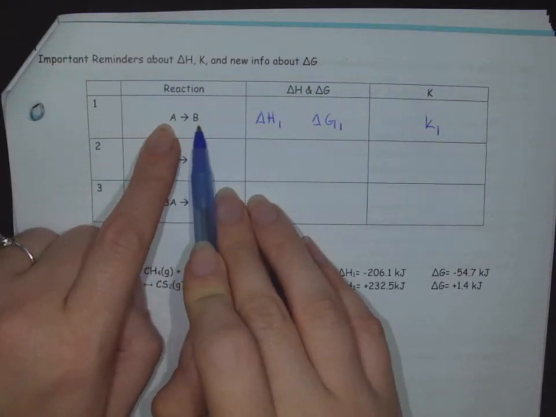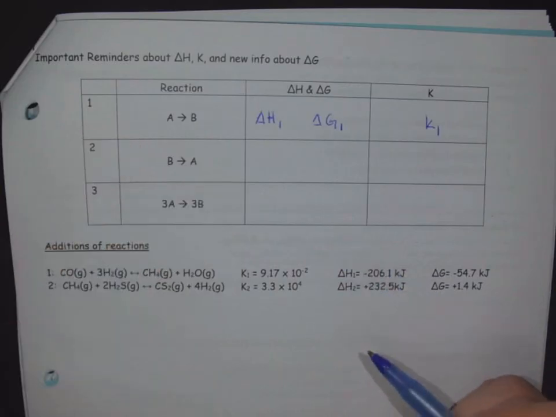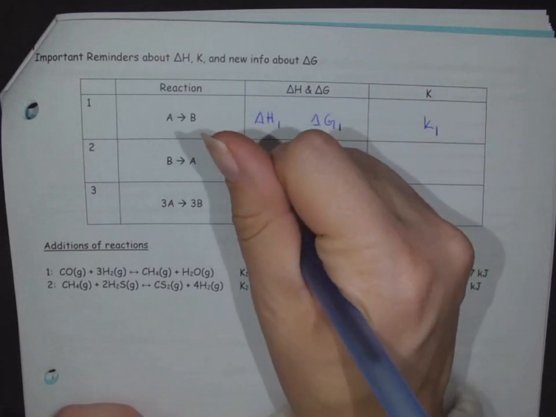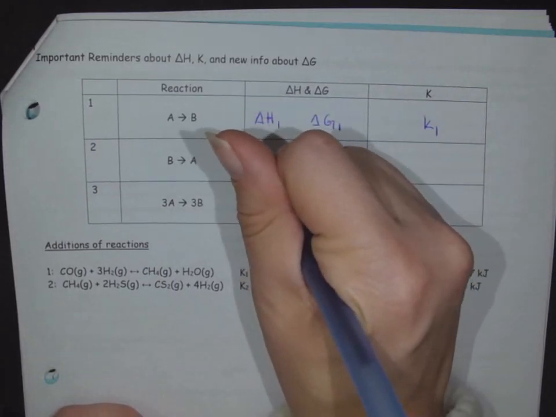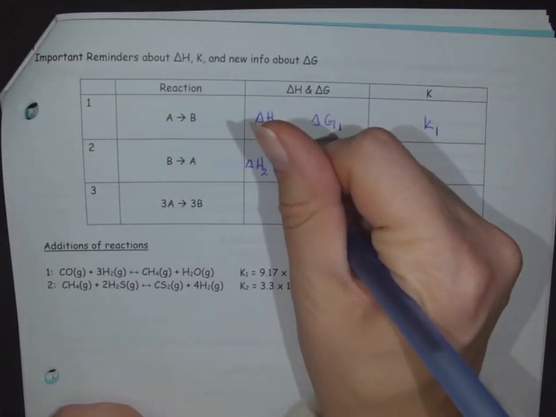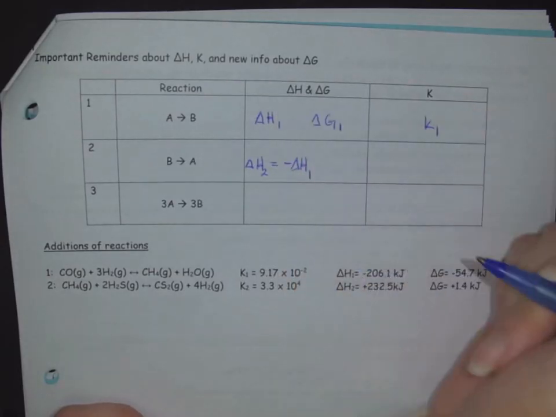What if I take a reaction and I take the opposite, the inverse of it? For this, what I need you to know is that to solve for delta H2, you would do the negative of delta H1.